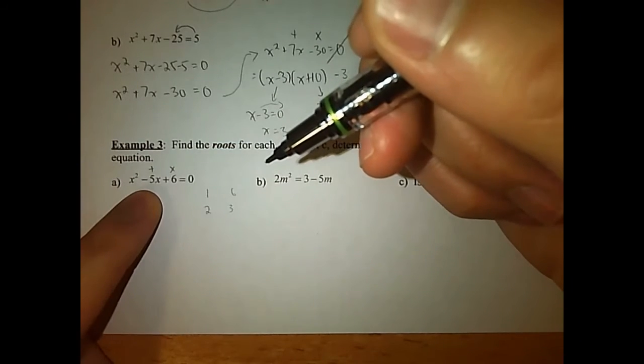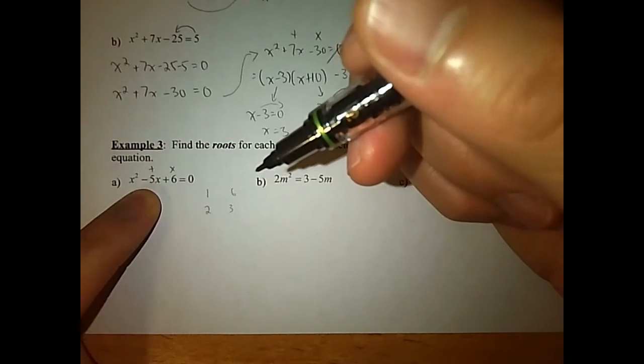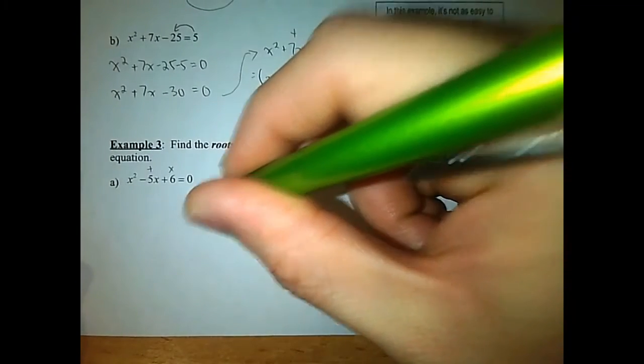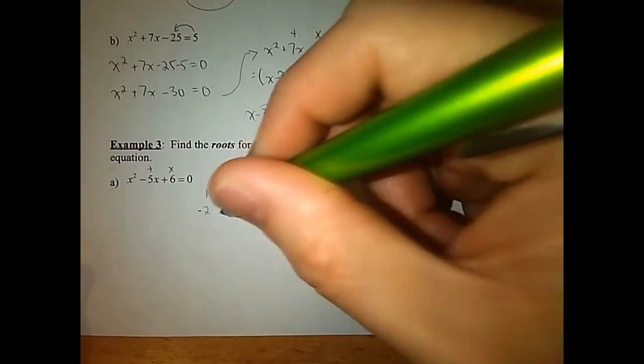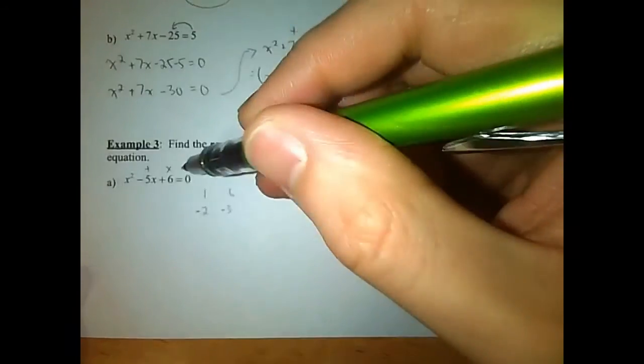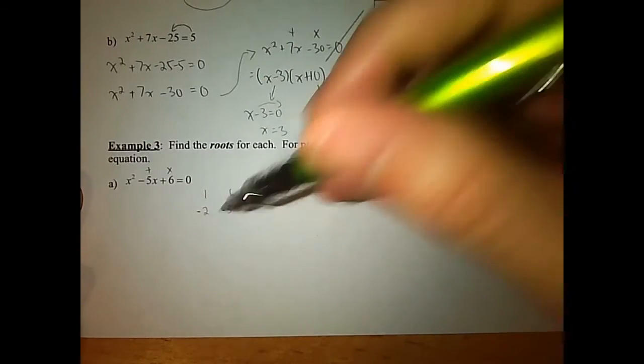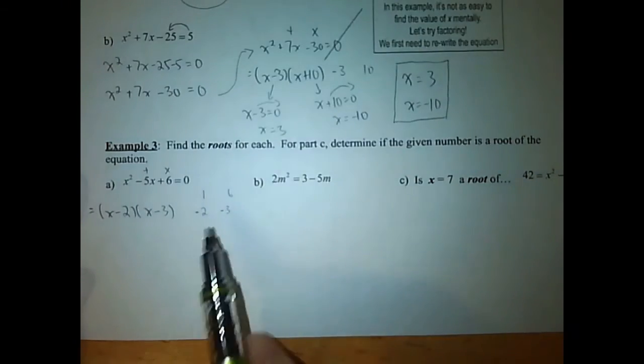Notice my middle value here is negative 5, so odds are that both of my numbers are going to have to be negative. So I see that 2 and 3 here. If I make these negative, if I multiply them, they'll multiply to give 6. If I add them, they'll add to give negative 5. So these will be my two factors here. X minus 2, x minus 3, just doing by factoring.